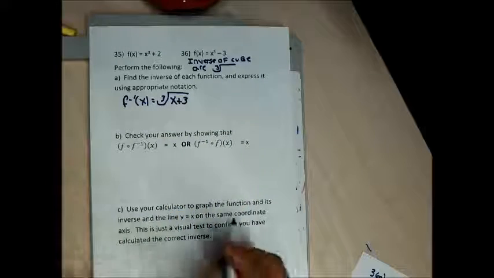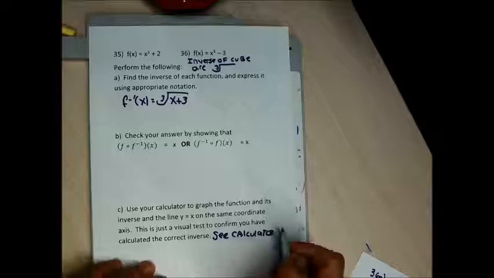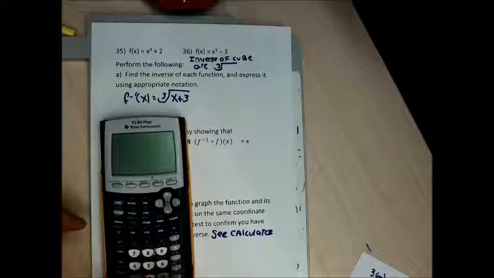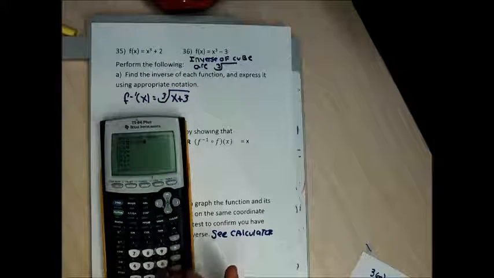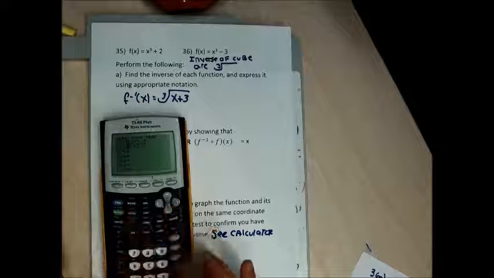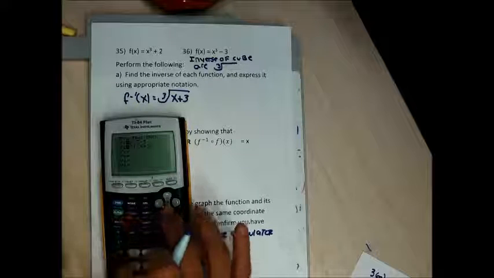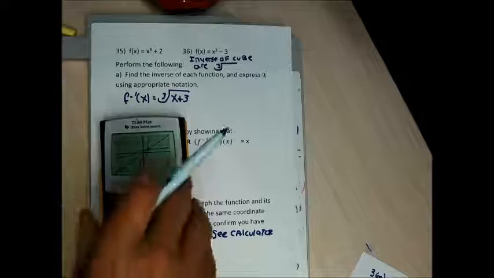Let me do part C. I'll just say C, calculator. There's nothing to write down here. It's silly to copy a graph when you can just look at it. So I'm going to graph y equals x cubed minus 3, and then math cube root of x plus 3, and then y equals x. Hit my graph button and hopefully see the symmetry that I expect to see. For some reason on cubes I can see that symmetry so nicely. Generally I can't. So that looks perfect, with that mirrored image on either side of that diagonal line through the origin. So I feel good about my answer.